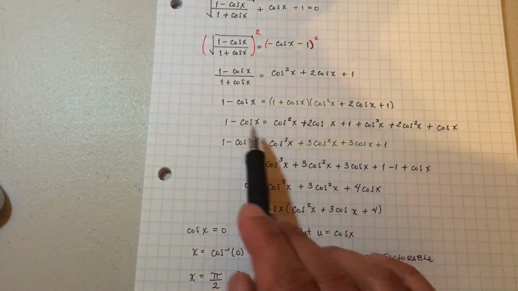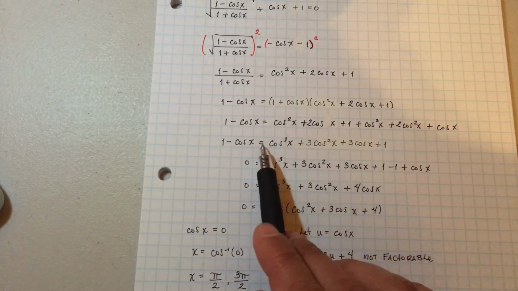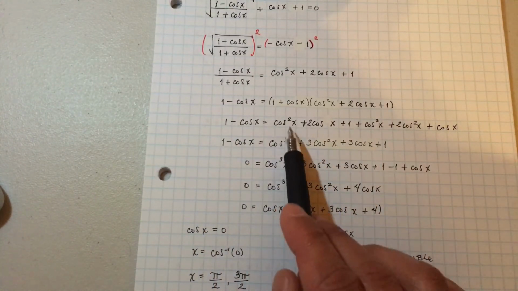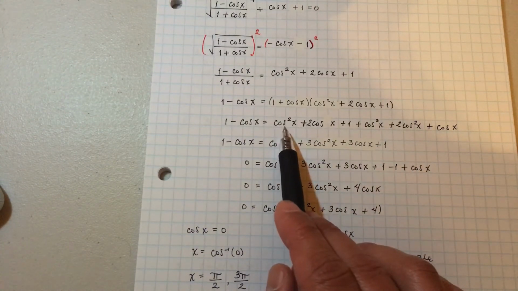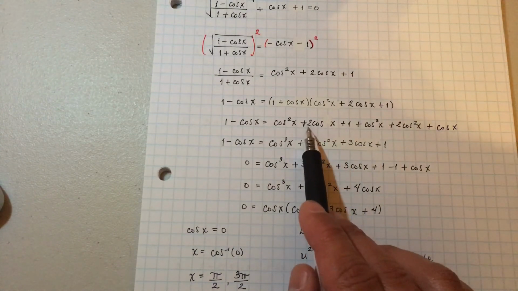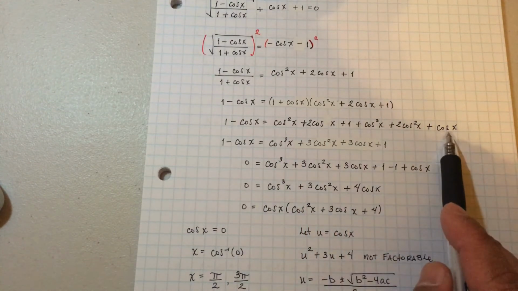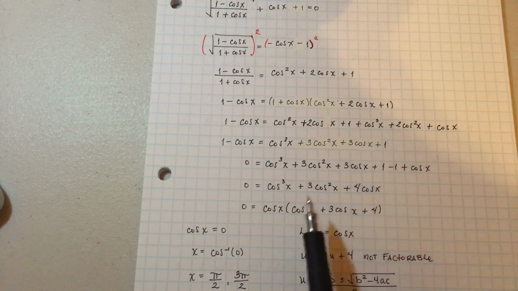Now that I have this, let's go ahead and move this guy over to the right. Well, before that, let's go ahead and combine. We have a cosine cubed, and then cosine squared plus 2 cosine squared gives me 3 cosine squared. And then 2 cosine x plus another cosine x gives me 3 cosine x. And then the plus 1 is just there.